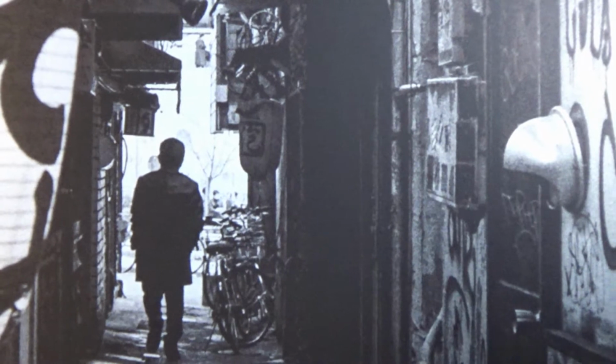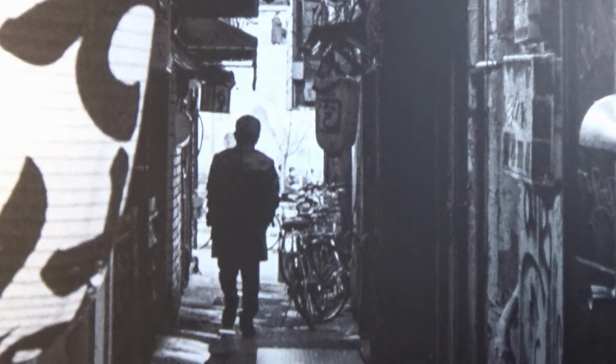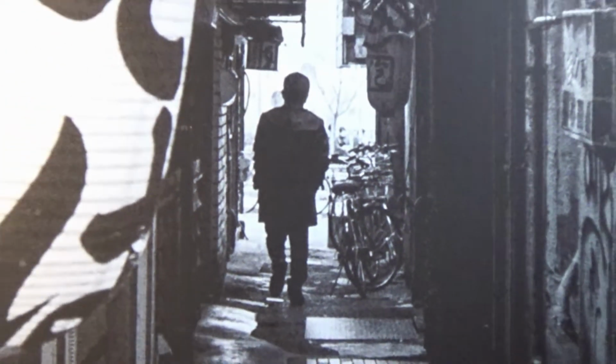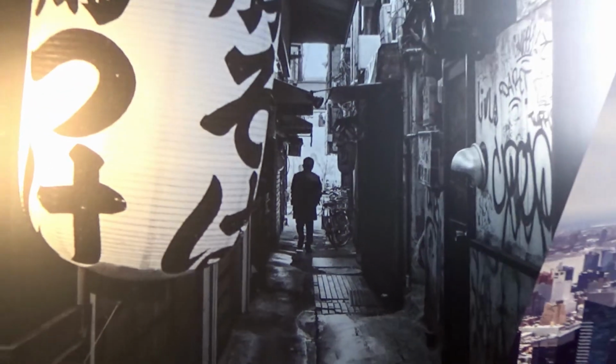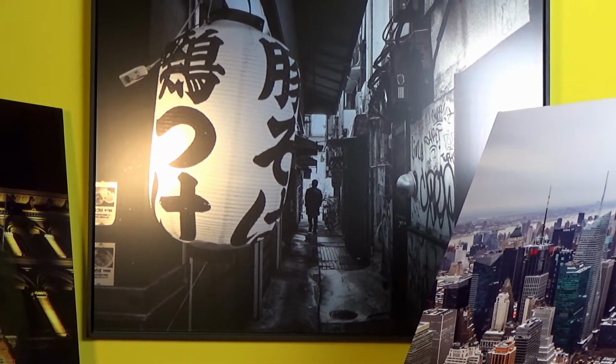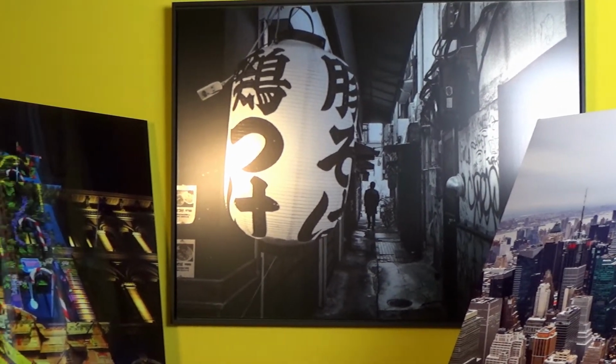Okay, details are also quite nice. You can clearly see the bicycles in the background, even though it's a darkish photo. You can see the man standing there. So that's print number two, the black and white cool photo.